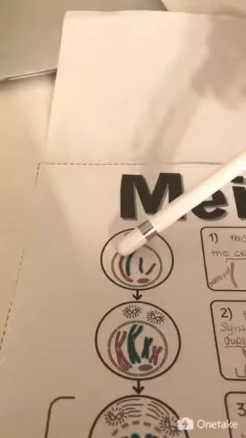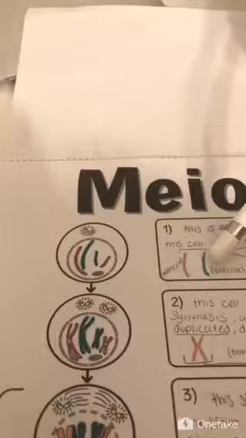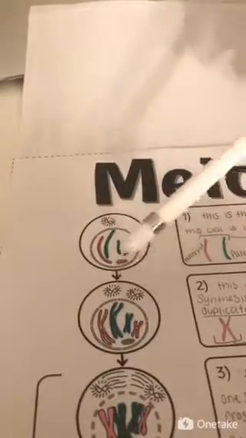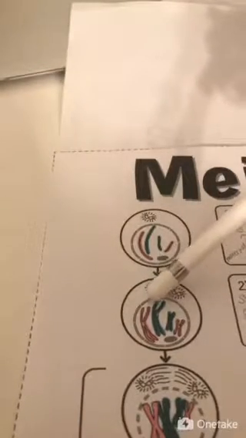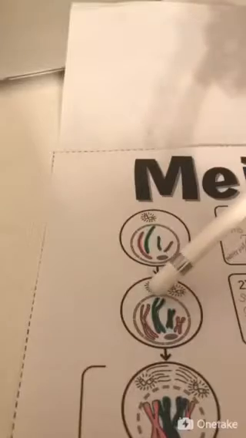The pink ones represent the chromosomes from the maternal, and the green ones represent the paternal. Now, this cell is now entering synthesis, where these chromosomes become duplicated. And when they become duplicated, that means that they are duplicating their DNA, and it develops sister chromatids.